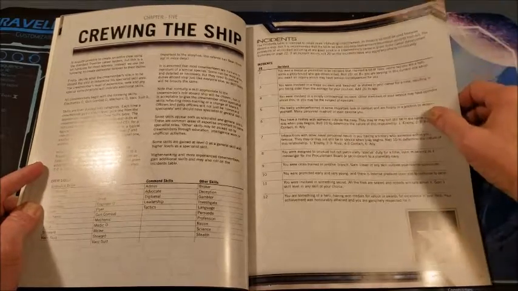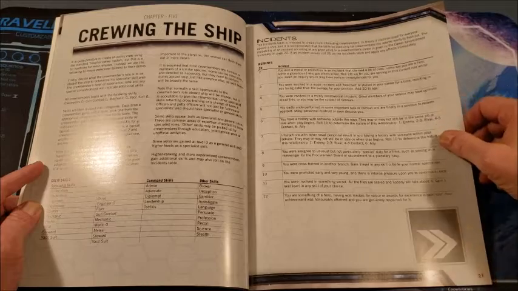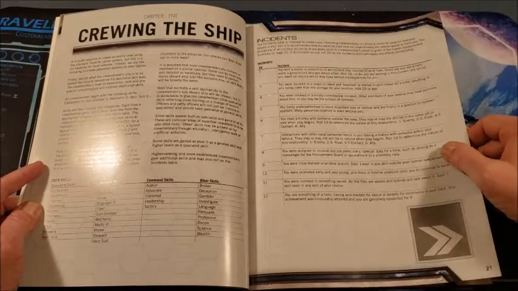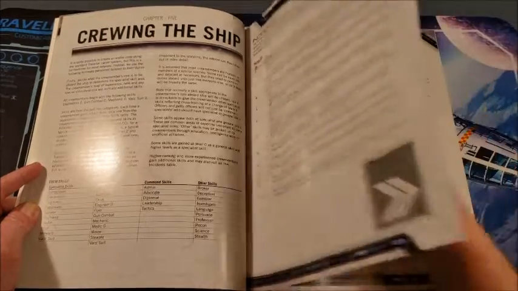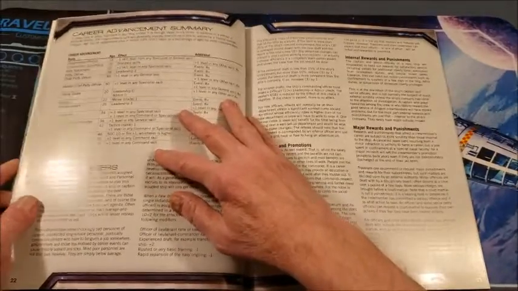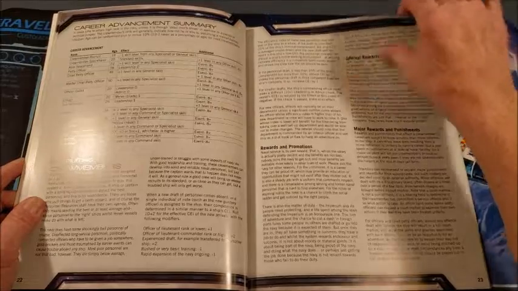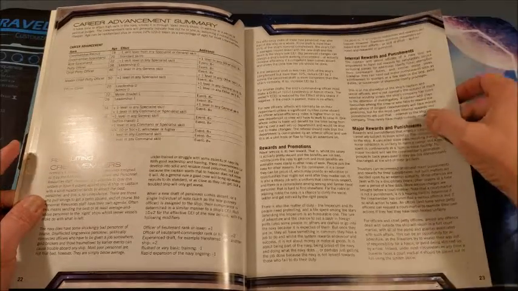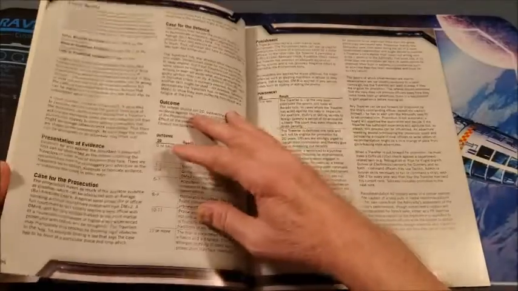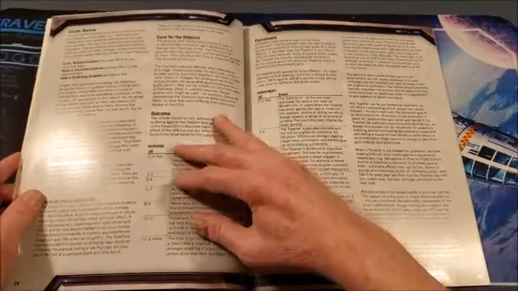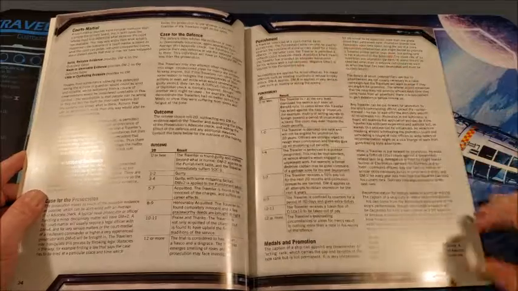Now we have crewing the ship, how you're going to actually come up with your crew members and some incidents that might have happened to you along the way to create more interesting crew members, or an NPC. Career advancement summary, major internal rewards and punishments, major rewards and public punishments. And then we get courts martial, very important.